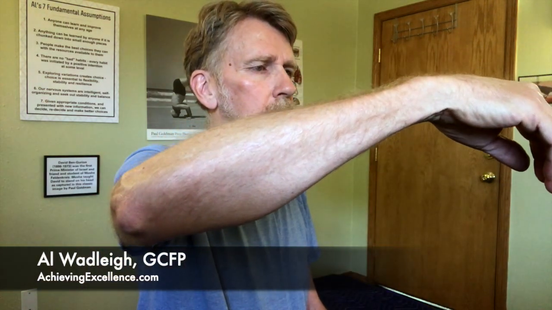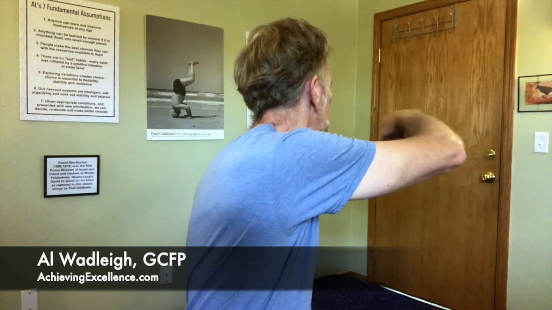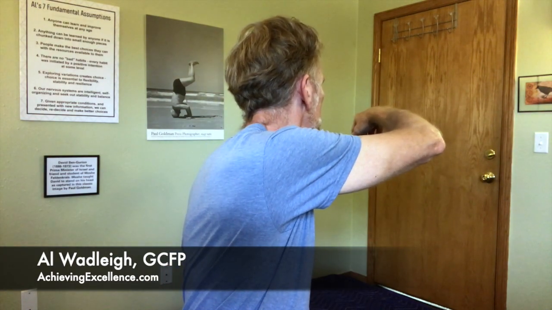And then once again, sit forward. Bring your right arm out in front. Look at the hand. Turn everything to the left as far as you can comfortably. And look over the hand and find out if you've gained a few more degrees in your range of motion, turning to the left.